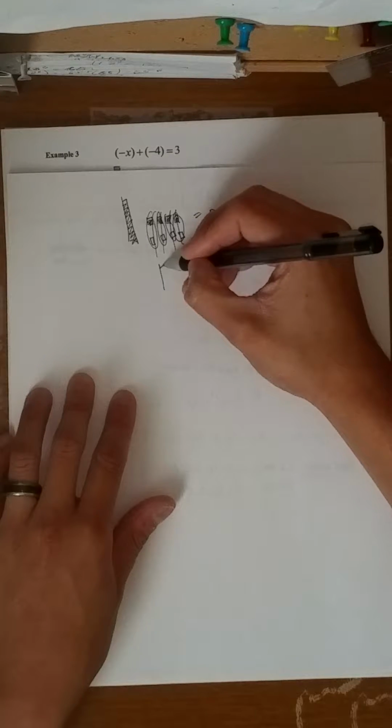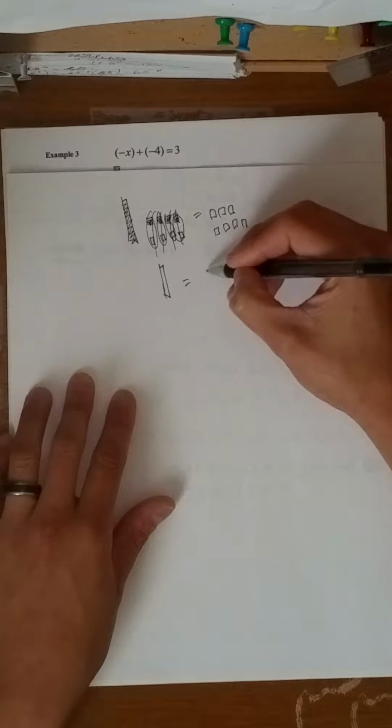So then what do I get? I have this one here equals what? That's 7, right?